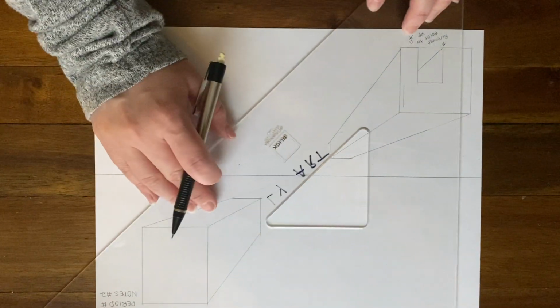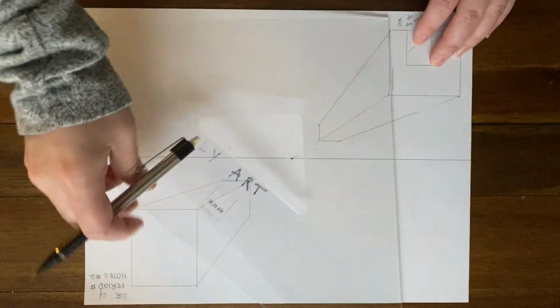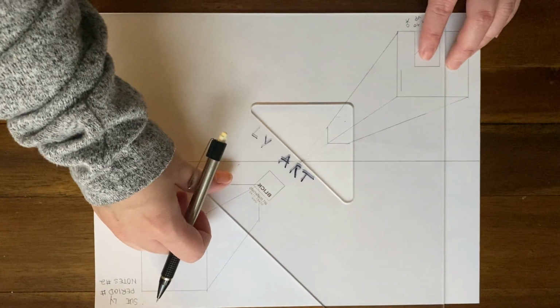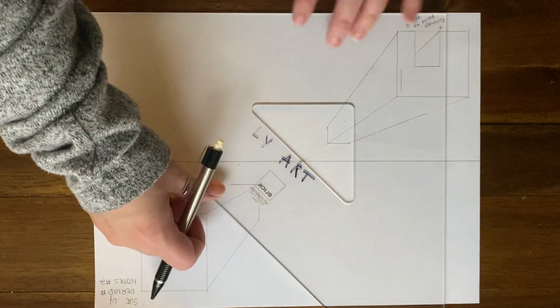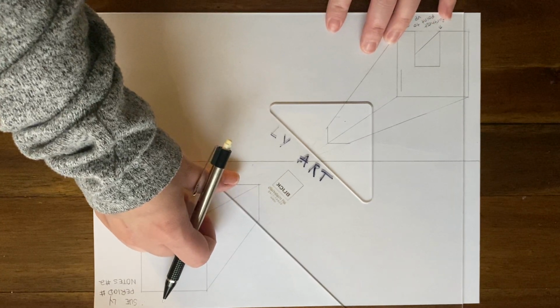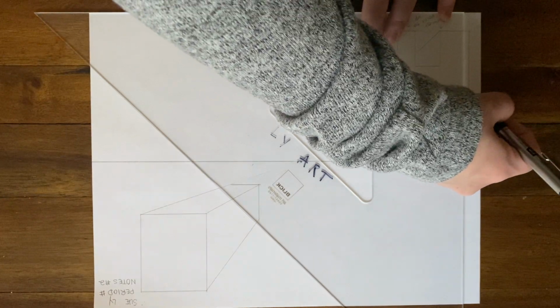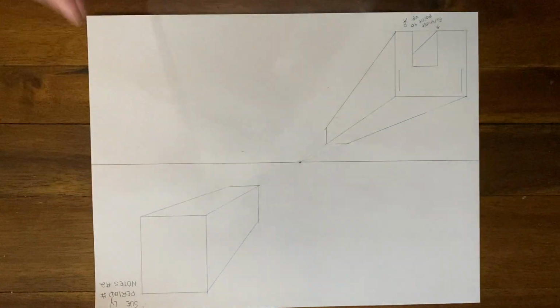So I got vertical line there. I'm gonna go ahead and actually flip my triangle around. If your triangle doesn't feel good to you, you can always flip it. All right. And I'm gonna draw this other vertical line here. So I've got 2 vertical lines.